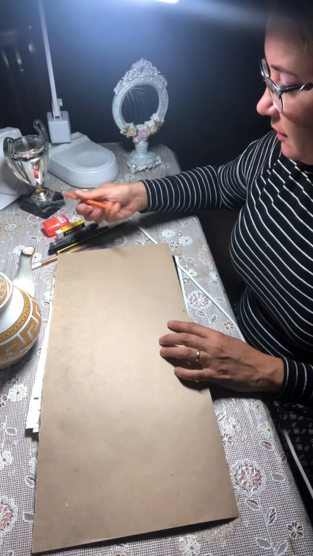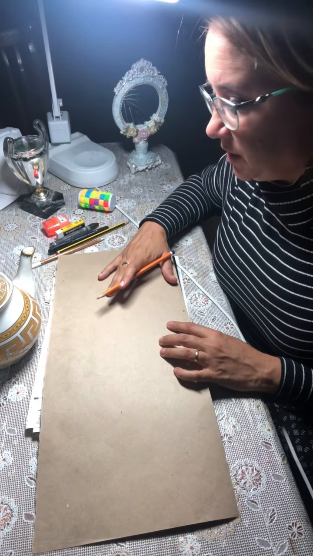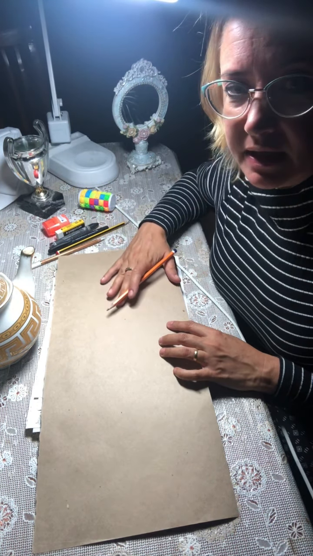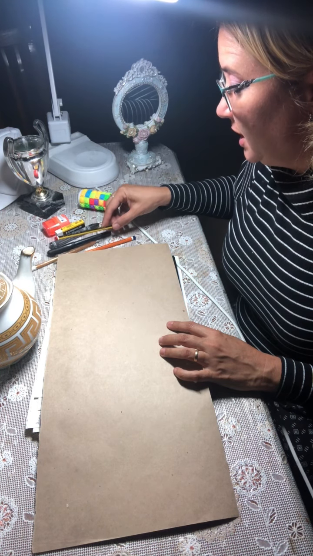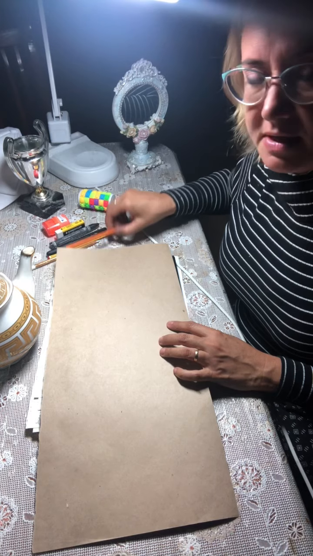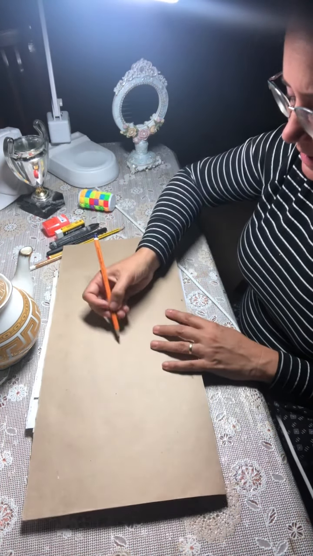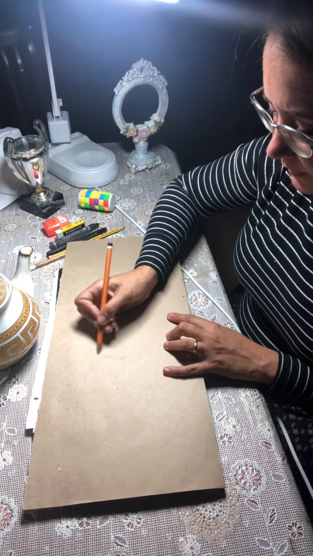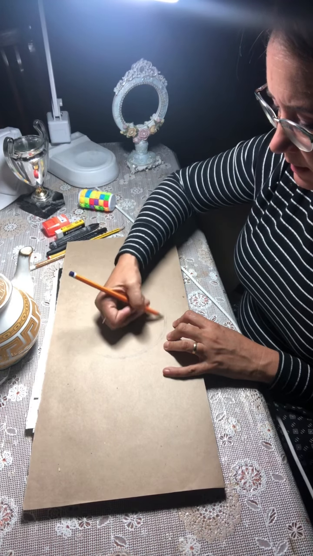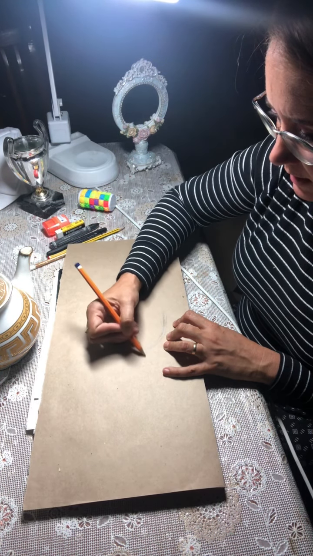Okay, so some people like to start off with an HB just because it's so light, and you can just easily work into it and define it. I'm going to go straight for the 2B and just work a bit harsher than I would be if I was working for myself, because I want you to see at home what I'm doing. Okay, so just going to sketch out there.